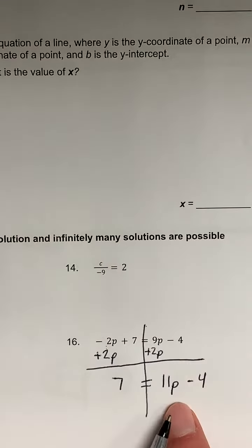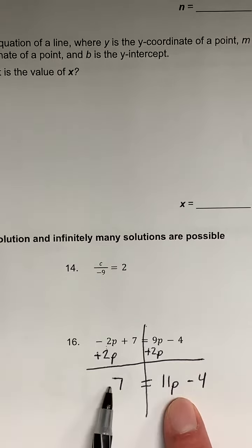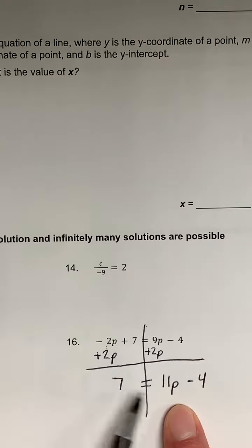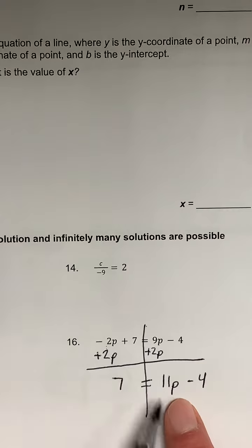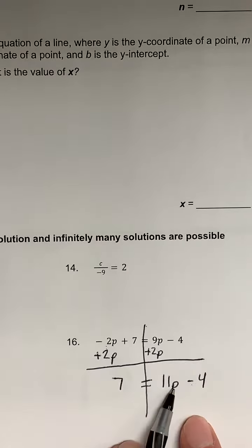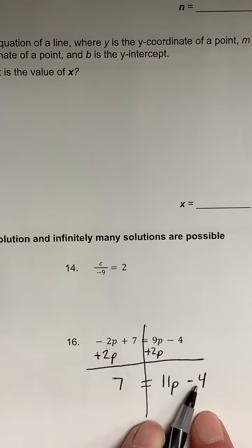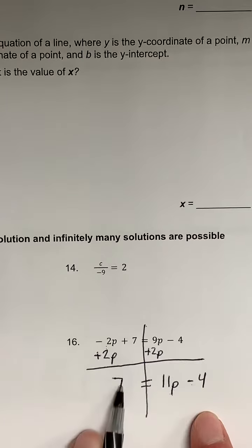And we are a little closer because now we only have p's on this side. So now for p to be by itself, this 11 is going to have to go over here. And this -4 is also going to have to go over here. Then p will be all by itself. The 11 is connected to the p. And the -4 is not connected. And there's kind of a rule that says that you must move the one that's not connected first. So first we're going to move the -4 over to this side, and then later we'll move that 11.